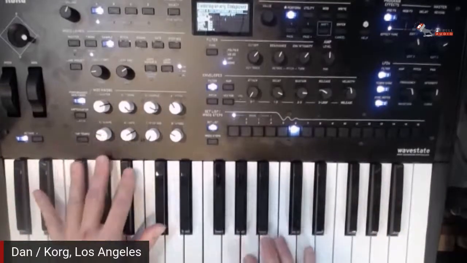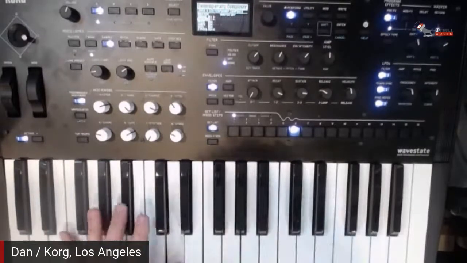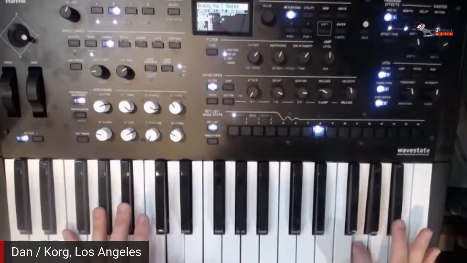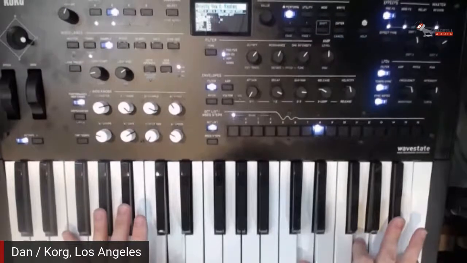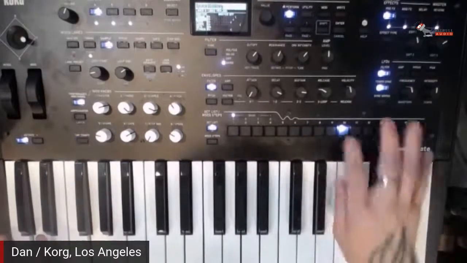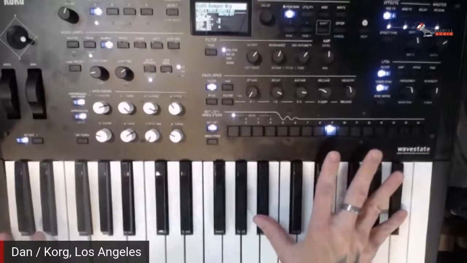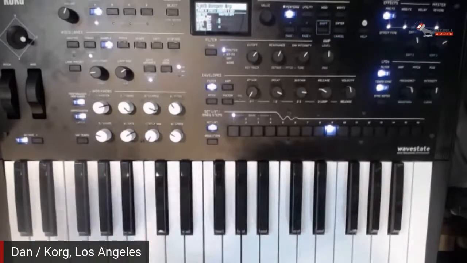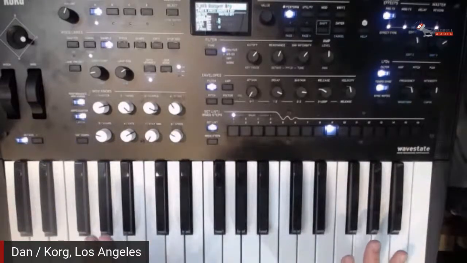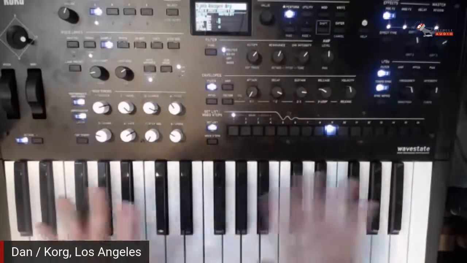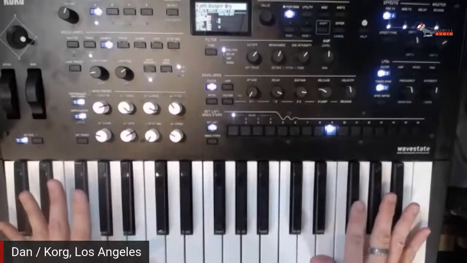I'm gonna go back to this first crazy patch. And now bring in another sound. So again, absolutely seamless transition between performances. That's very, very important. You can almost put together a full performance right from the front panel, okay?